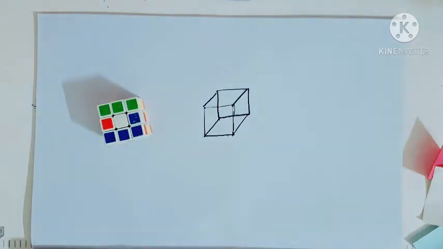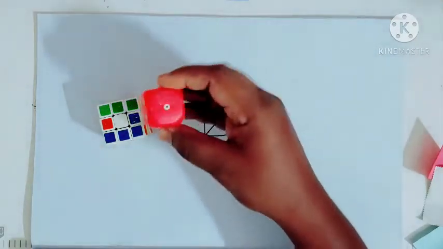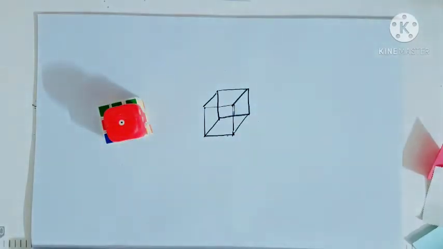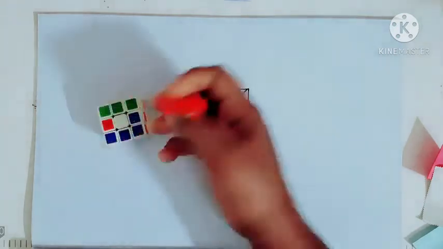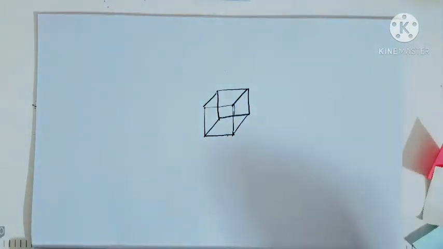So a cute example is dice. So if you see the die, it resembles the cube. Fine. Are you happy to see the die? Playing snake and ladder, isn't it? Fine. So this is about cube.